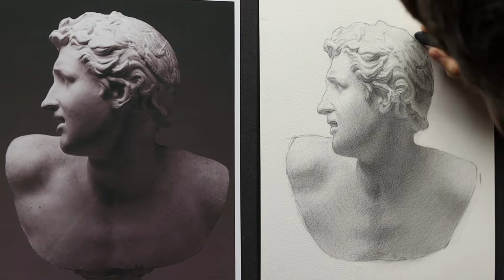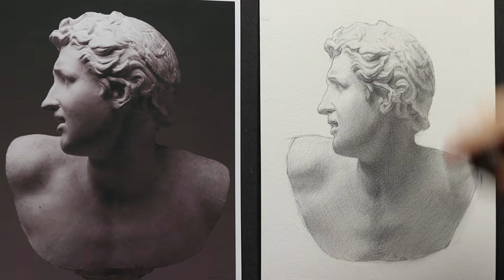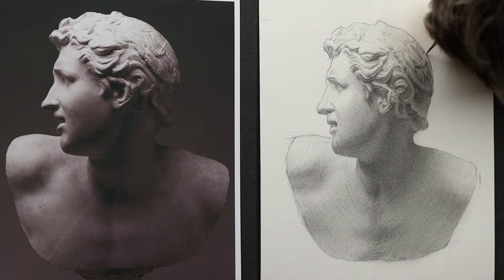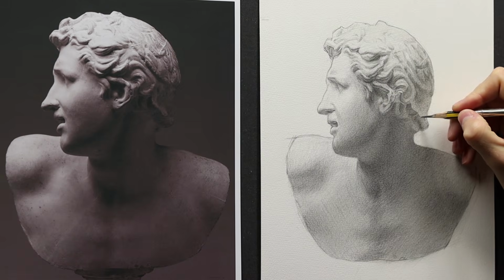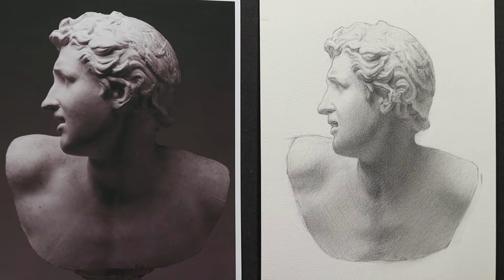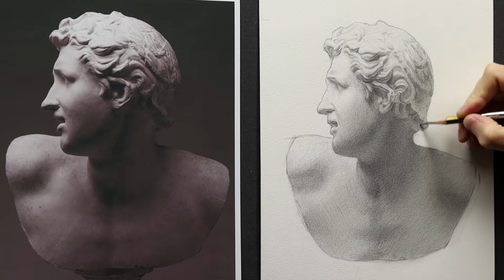But for all the other lines that I have inside of the drawing, I want to get rid of these lines as much as possible and replace them by just indication of value, going from the darkest to the lightest, and really working on all the transitions.